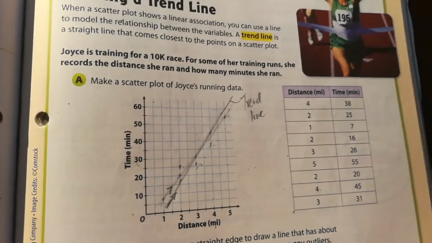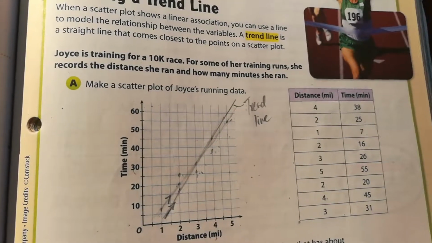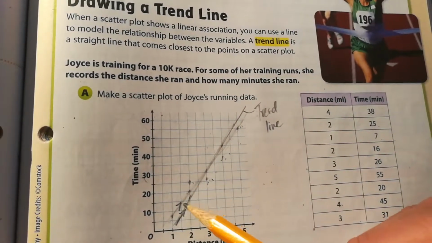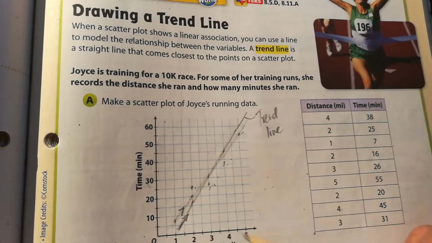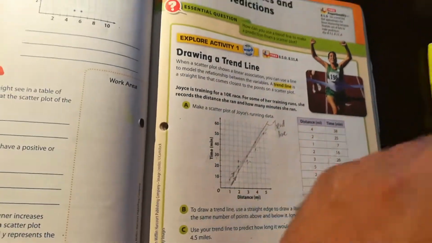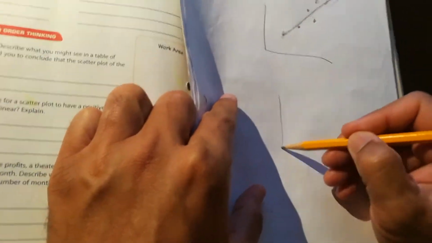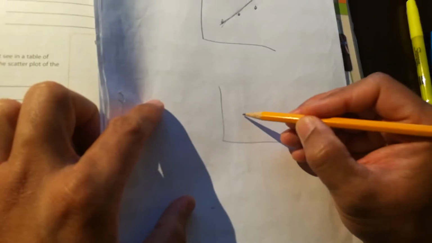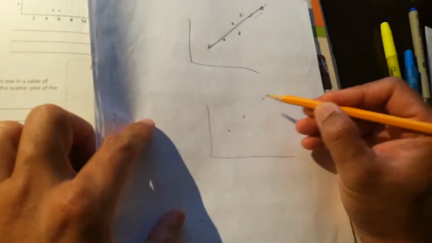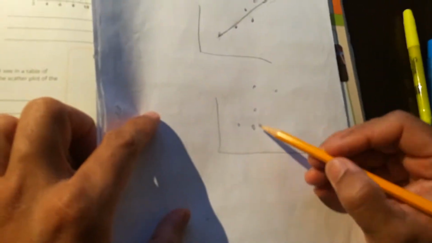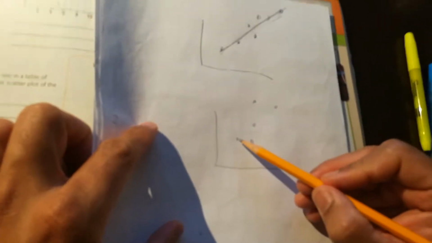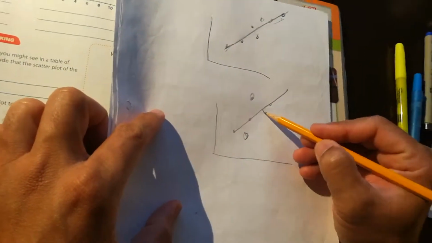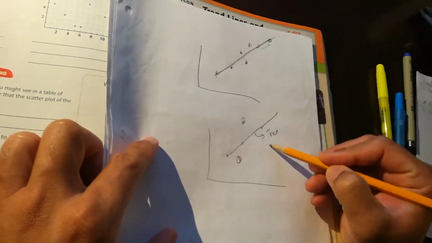You need to draw the trend line in such a way that you miss an equal number of points on the top and the bottom. Let me give you an example. Let us say that you have a plot like this, and you have 1 point here, 1 point here, 1 point here, 1 point here, 1 point here. This is a scatter plot. You know that these 3 points can be drawn, and there's 1 on the top, 1 on the bottom. This is actually a true trend line.